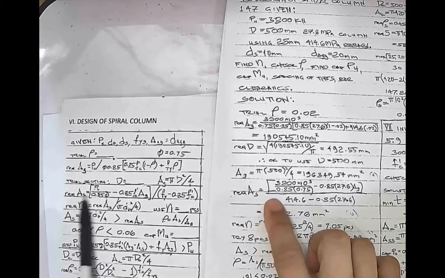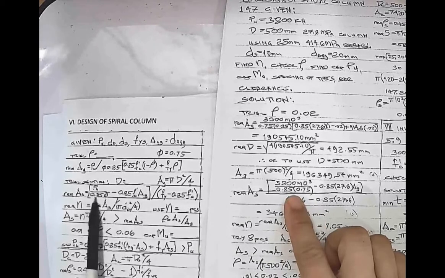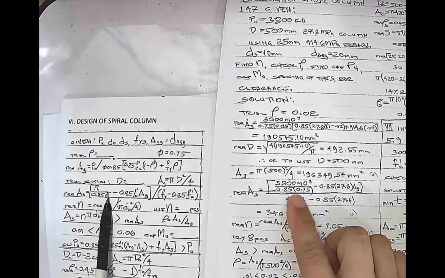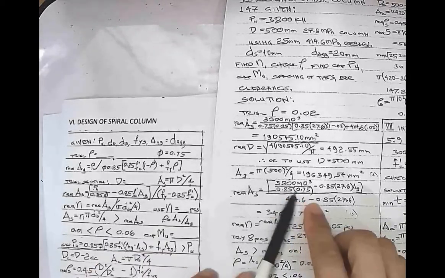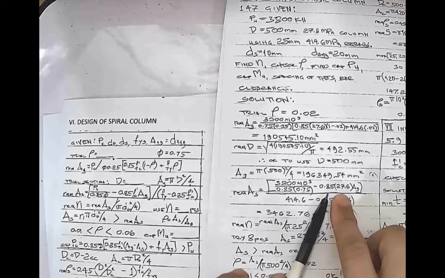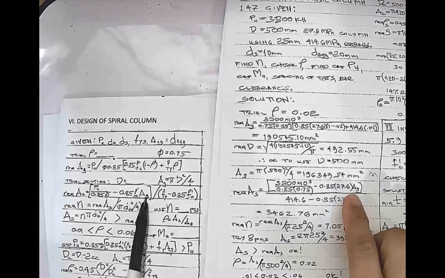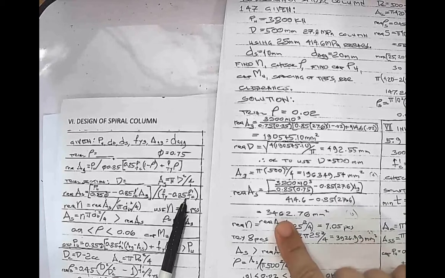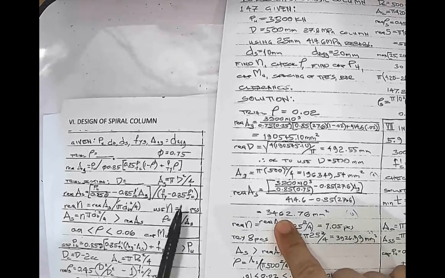So required AS is equal to PU, multiply that again by 1000, divided by 0.85 times phi, minus 0.85 F prime C times area gross, divided by Fy minus 0.85 F prime C. So your required AS now is 3,462.76 millimeters square.